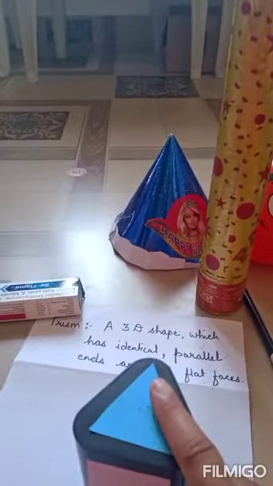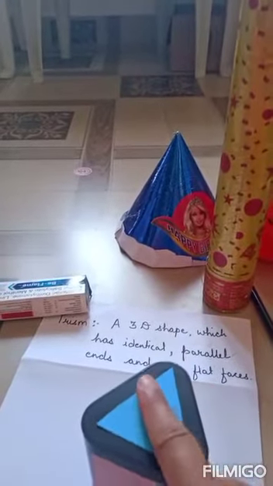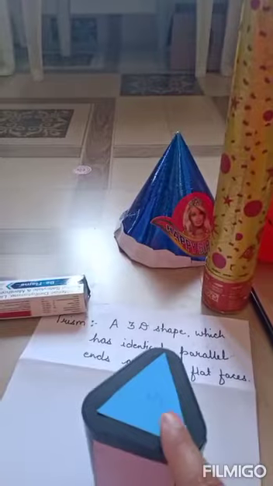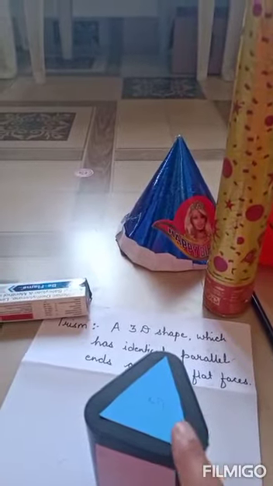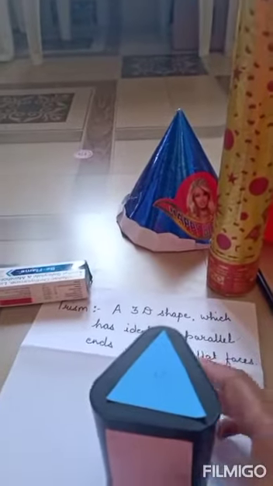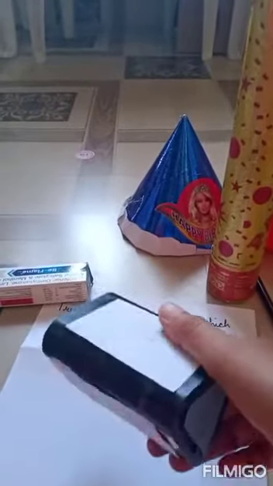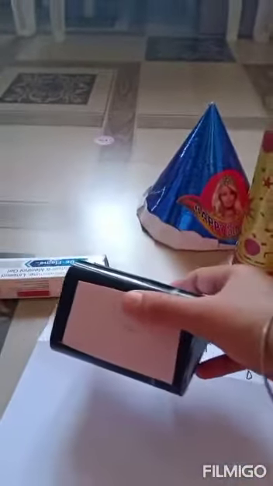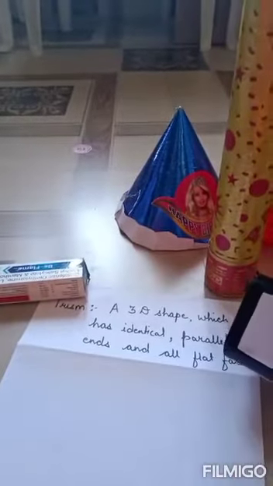That means the polygons. Remember polygons? Yes. These are 2D shapes with flat faces. They are made up of straight lines, not curved lines. So all its faces are also flat. What do you think? Should I keep it here or here? Yes, I'll keep it here because it's a prism.